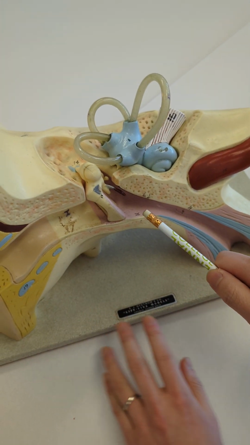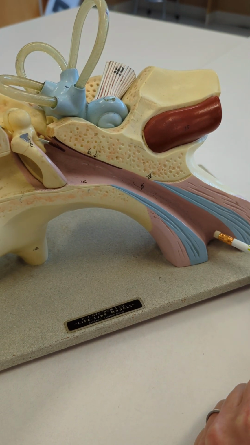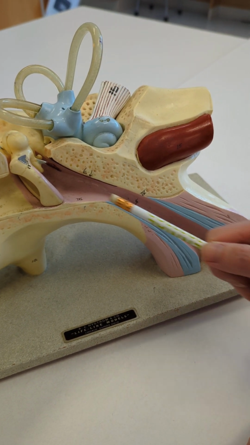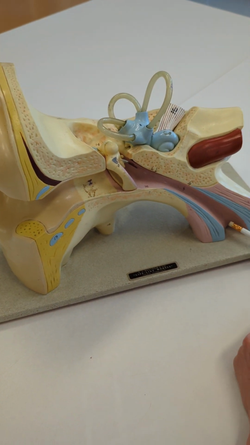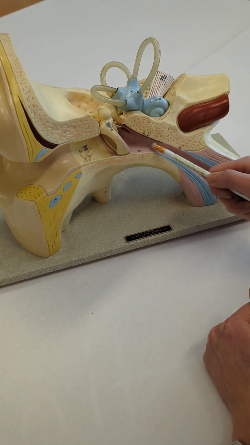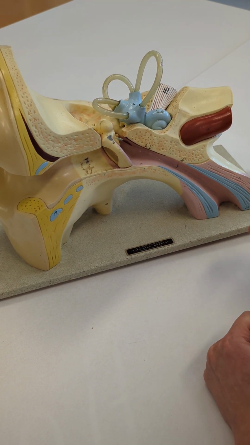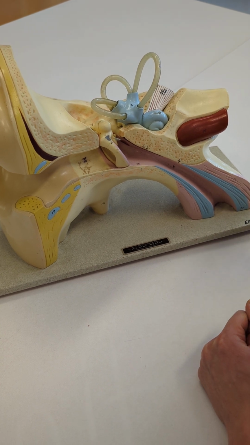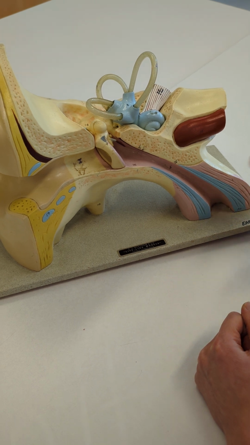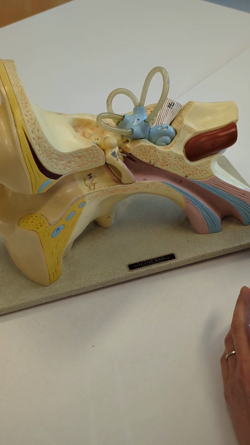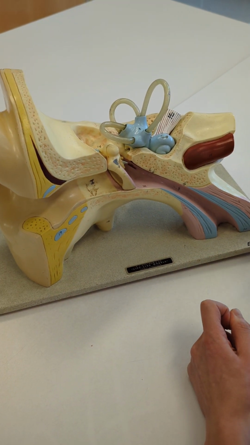There is another tube right here. This is called the Eustachian tube, which is also known as the auditory tube. Don't confuse the auditory canal with the auditory tube, or to make it easier for you, you can just remember it's called the Eustachian tube. This is normally going to be closed, but when you swallow, it will open up, and it basically connects to your pharynx, and it allows the pressure to be equalized between the outside and the inside of the head.